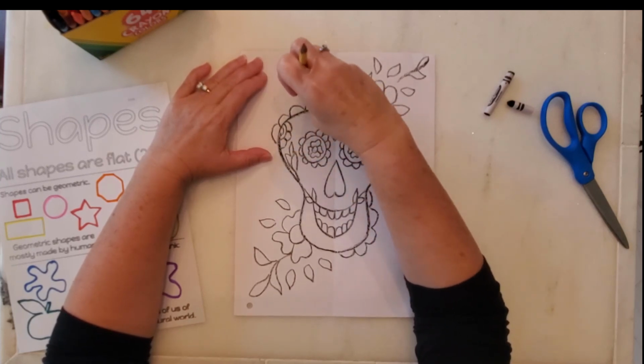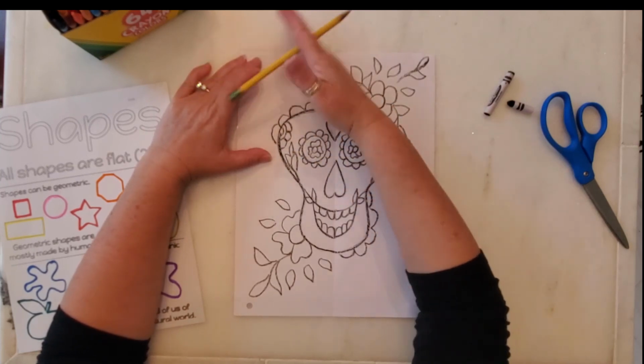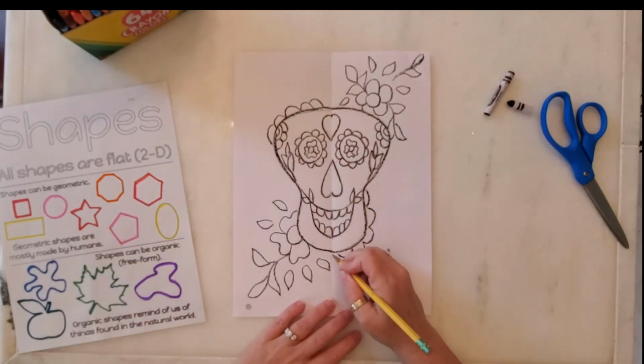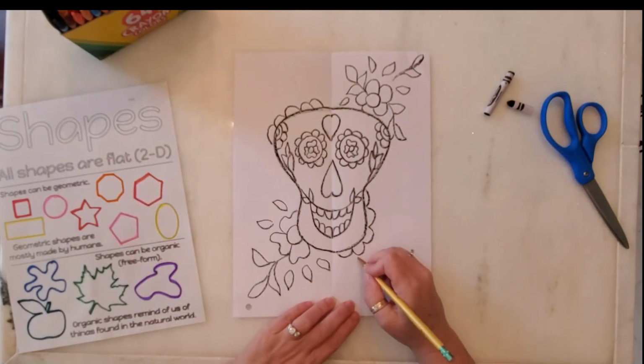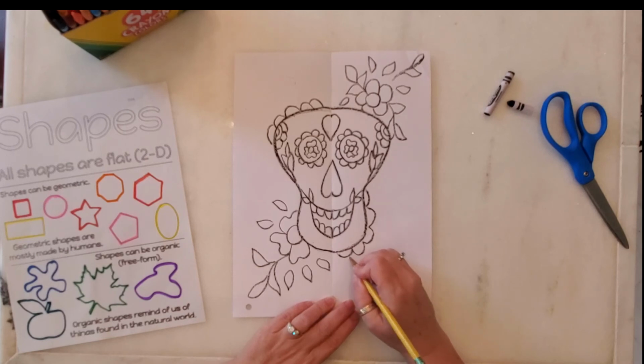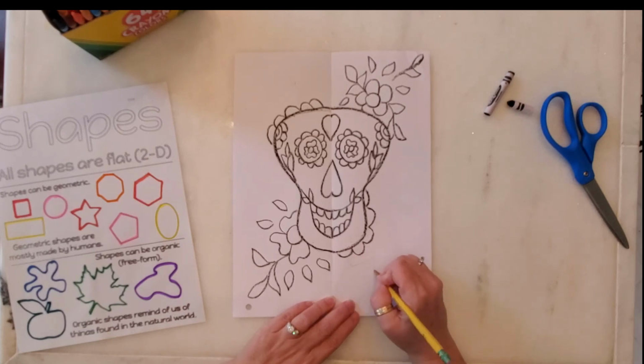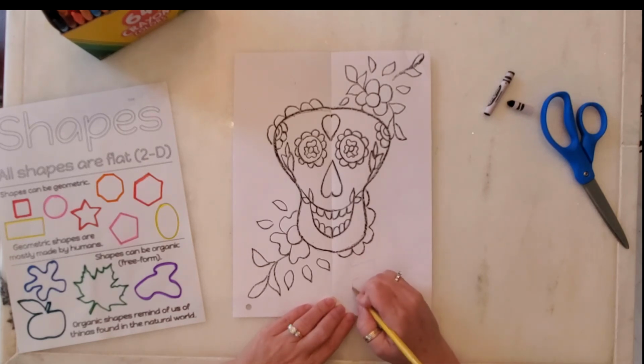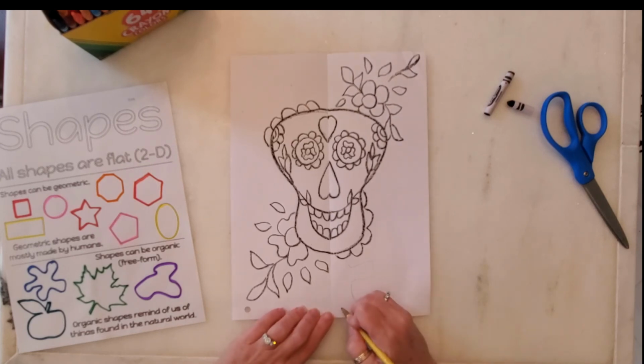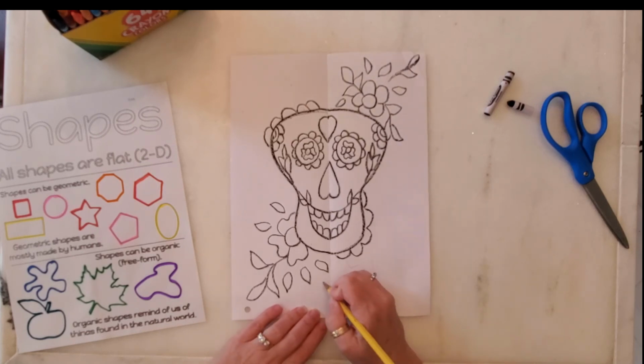What else could I do? I could have done a body. Could have come down here and added a little arms. I know some of my friends have done that in the past where they've added a little body to come off.